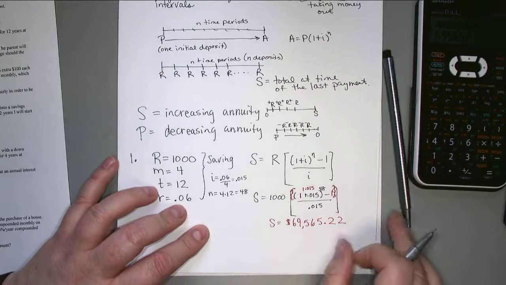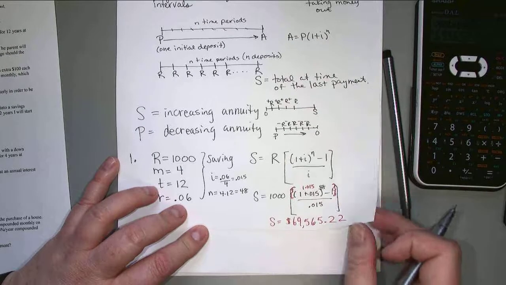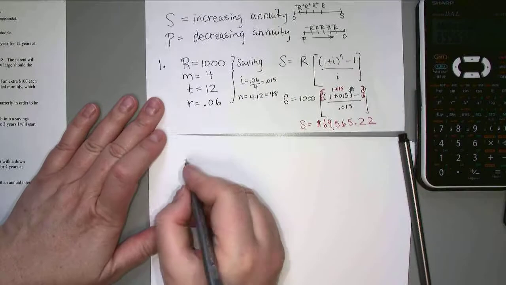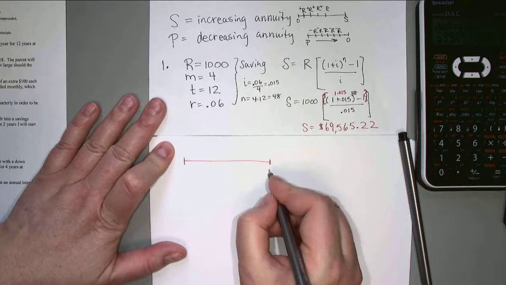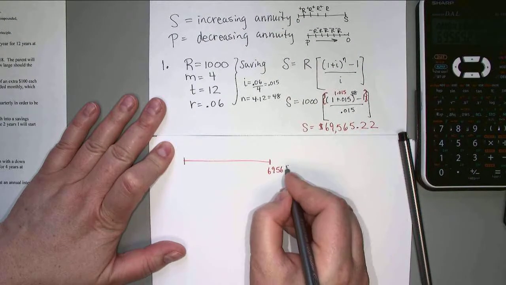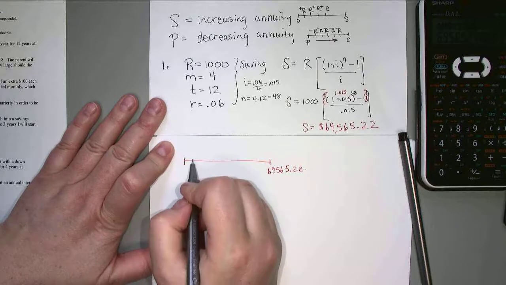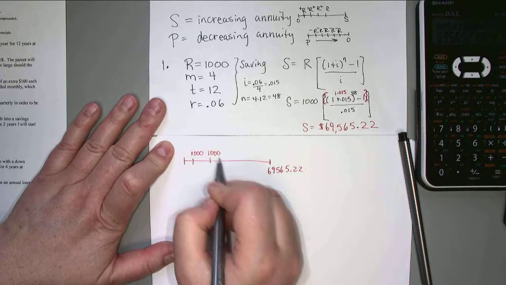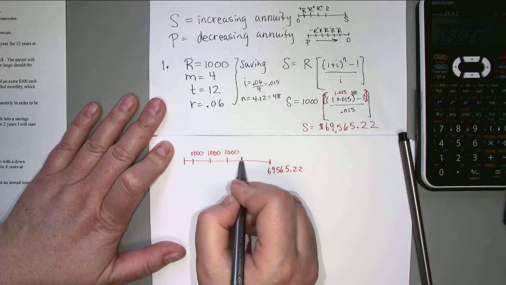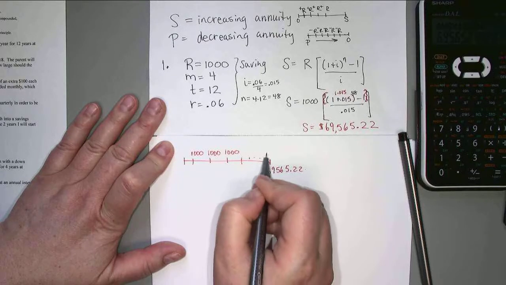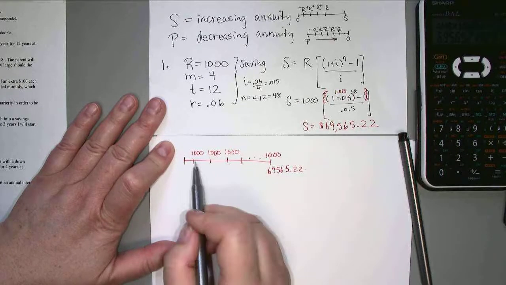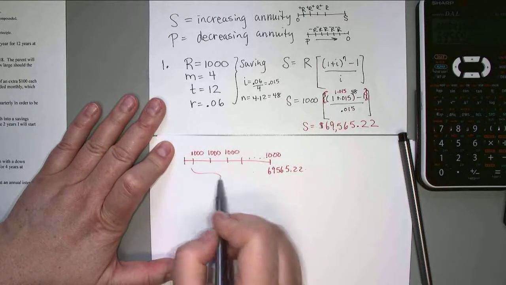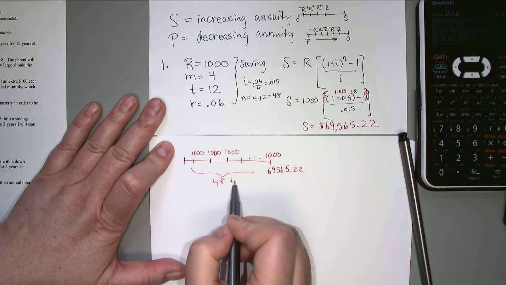Okay, so an interesting question about this. So there's how much she has saved. So basically, here it is. She has 69565.22. At the end, she deposited $1,000. How many times did she deposit that? Well, she deposited it N times. So this happened 48 times she deposited that.